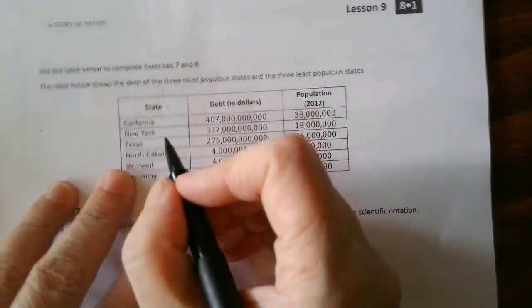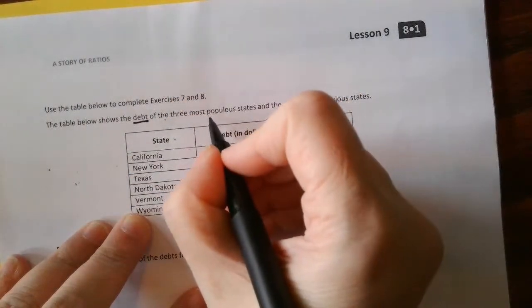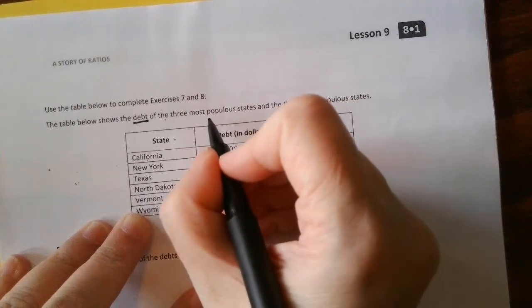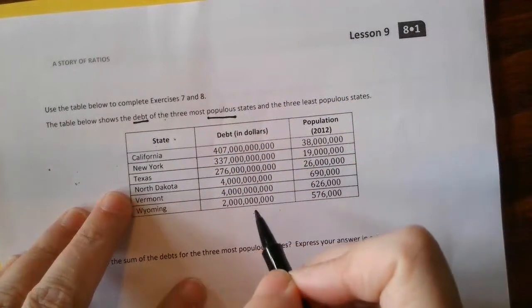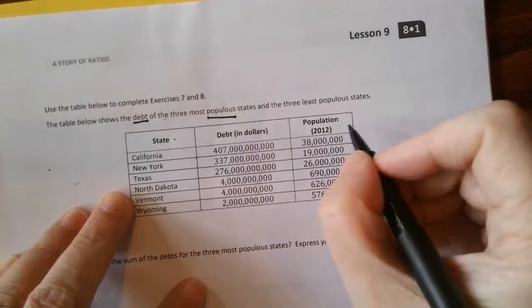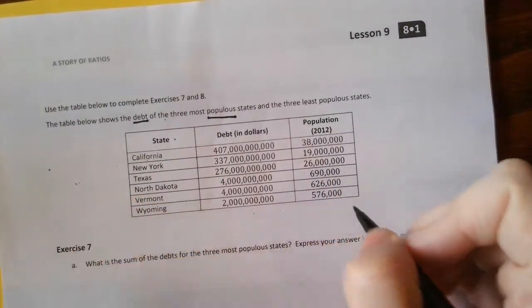Okay, so let's unpack that for a second. Debt is money owed. Populous means the population. So this is the money that is owed by the 3 states with the largest population and the 3 states with the smallest population.